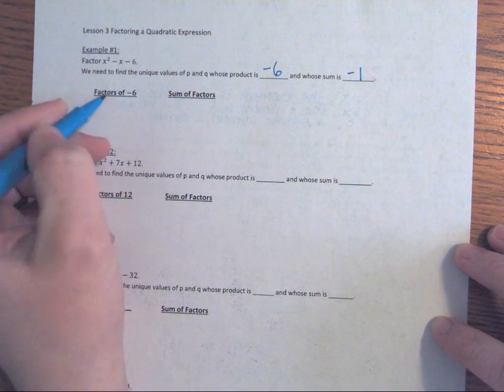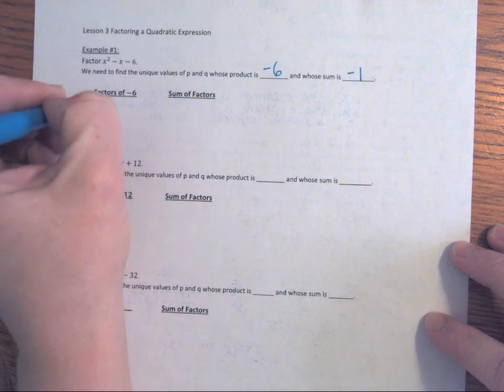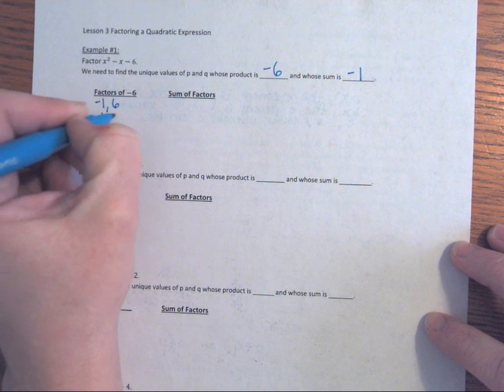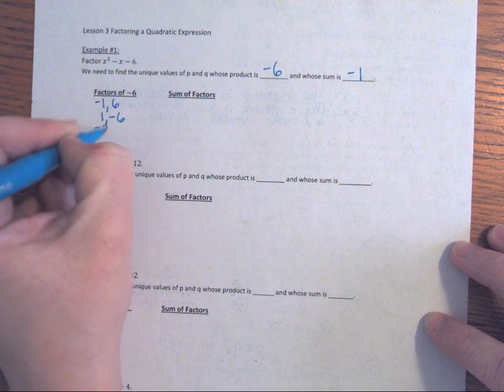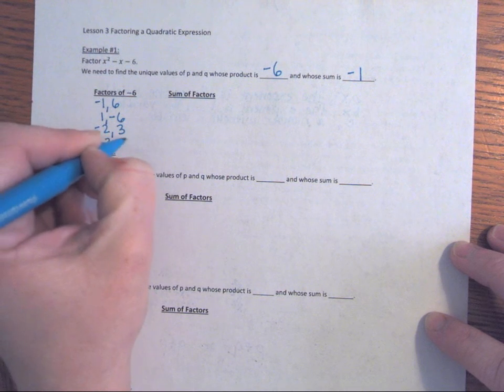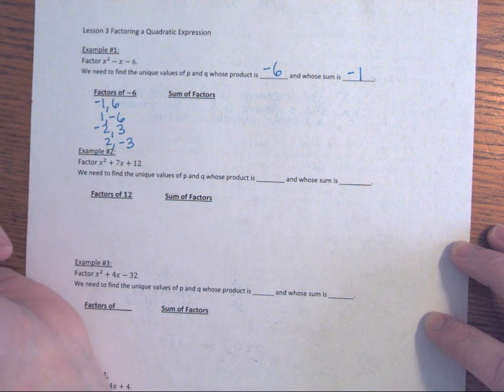So factors of negative 6, because we have a negative number, we need positives and negatives. So negative 1 and a positive 6, positive 1, negative 6, negative 2, positive 3, positive 2, negative 3. We're going to try integers first and see how that goes.